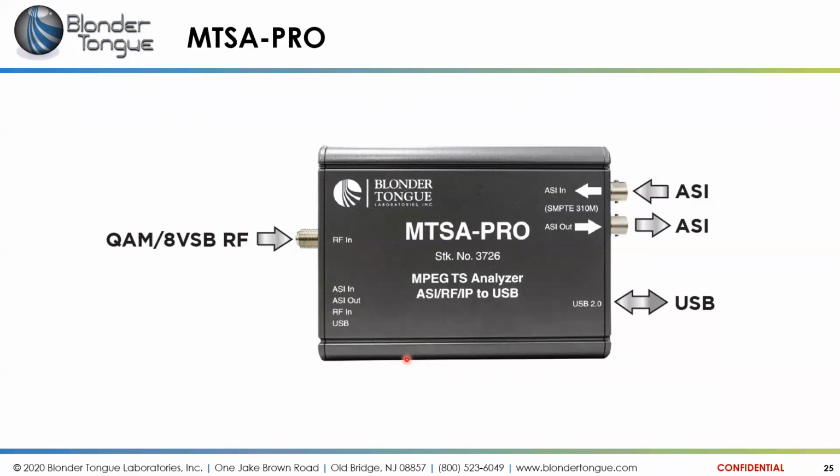With the MTSA Pro, we can evaluate IP streams from the IP input on our computer. We can also evaluate the QAM or 8VSB RF streams directly from our cable feed or off-air feed, and an ASI signal from our ASI source, and again, this plugs directly into our computers with a USB.